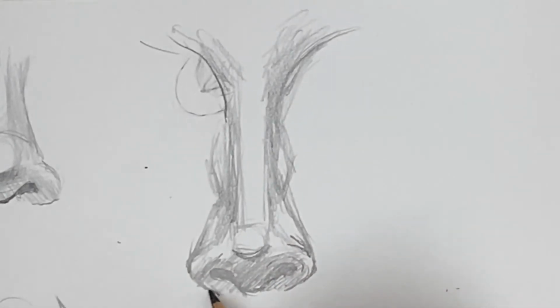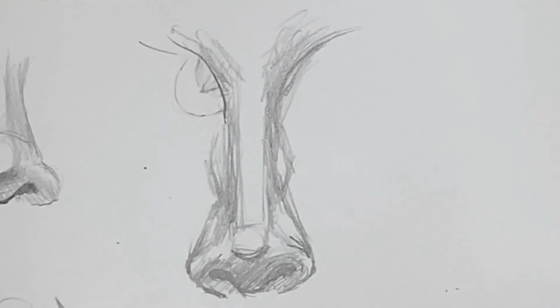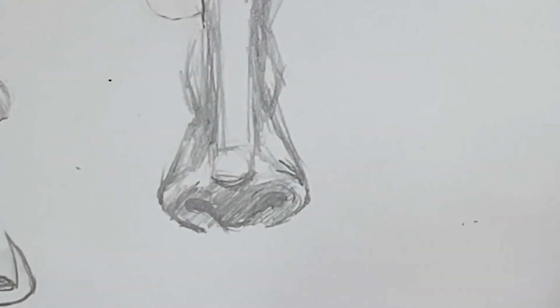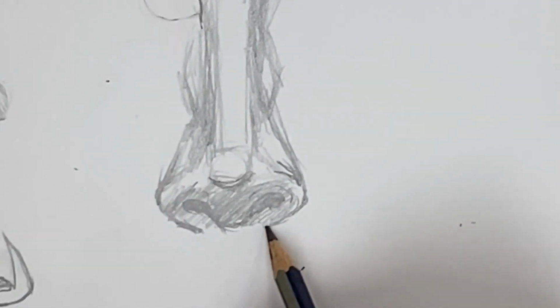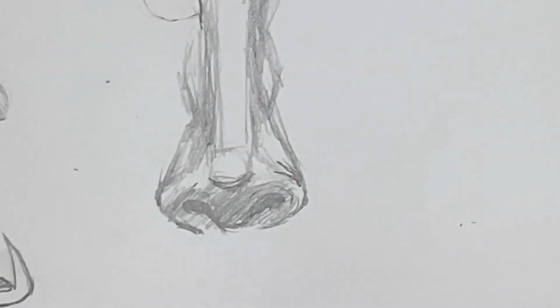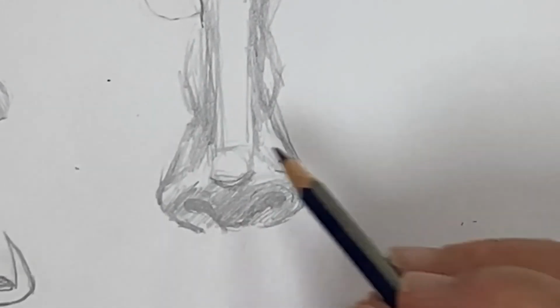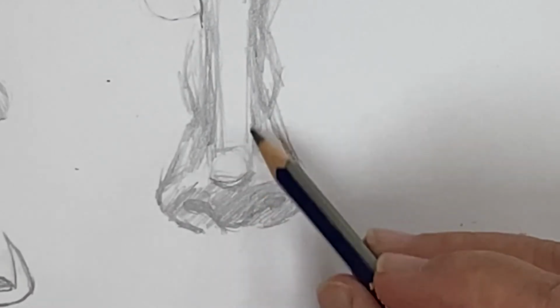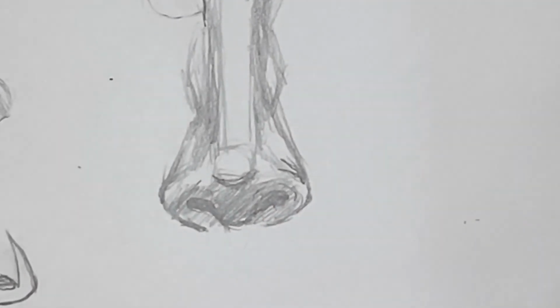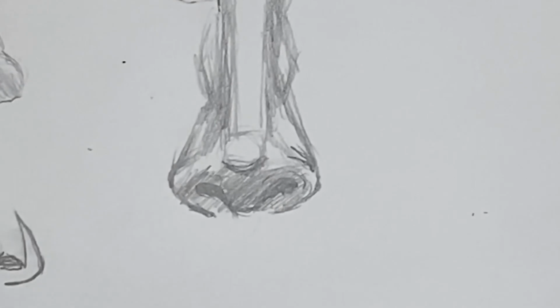But sometimes you're wondering, well, what do I do here? Does it connect? Well, it kind of trails off, right? And sometimes this V might go lower, depending on the individual. Or if the nose is pointing down, you might see less nostril. Anyway, that's how you draw a nose.